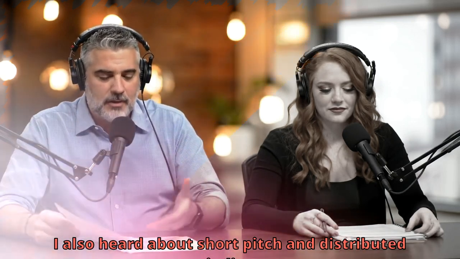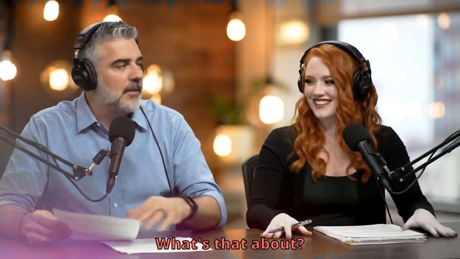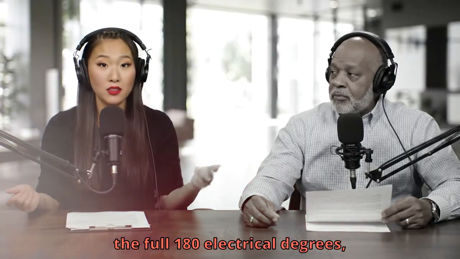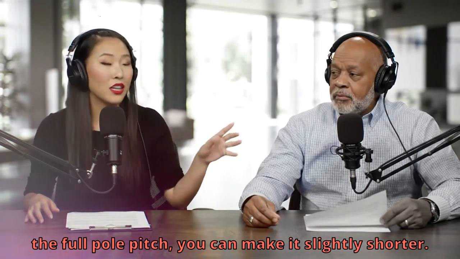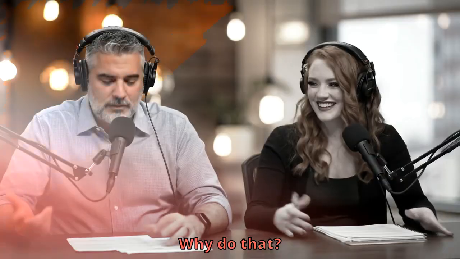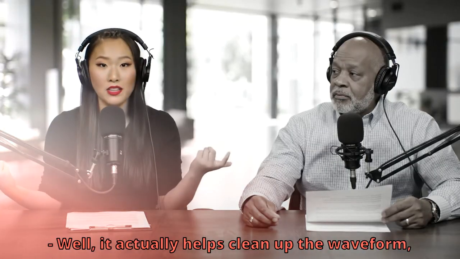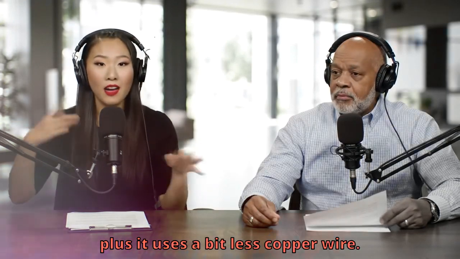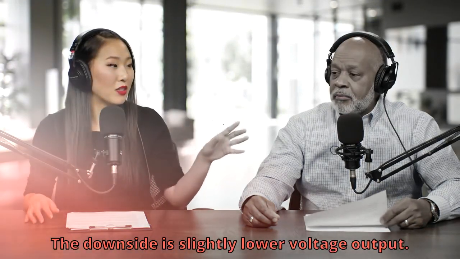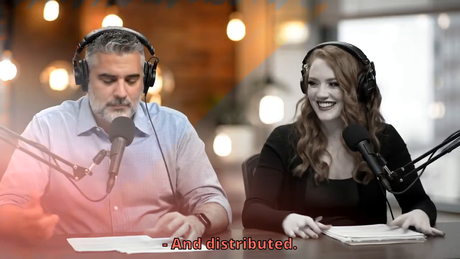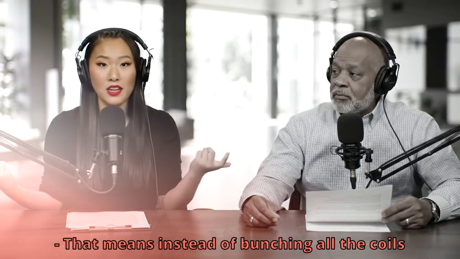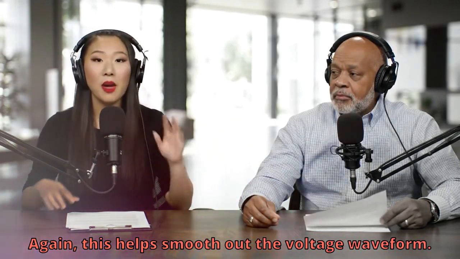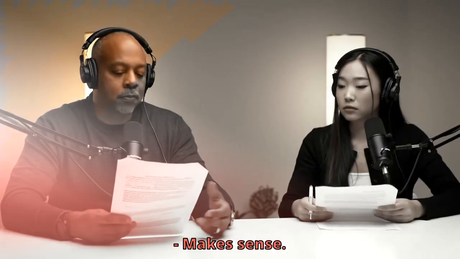I also heard about short pitch and distributed windings. What's that about? Right, good point. So instead of making a coil span the full 180 electrical degrees, the full pole pitch, you can make it slightly shorter. That's short pitching. Why do that? Well, it actually helps clean up the waveform, reduces unwanted harmonics, makes it more purely sinusoidal. Plus, it uses a bit less copper wire. The downside is slightly lower voltage output. And distributed means instead of bunching all the coils for one phase together, you spread them out over several slots under a pole. Again, this helps smooth out the voltage waveform. Makes sense. It's like fine-tuning the output.